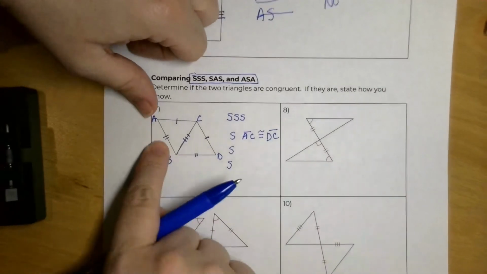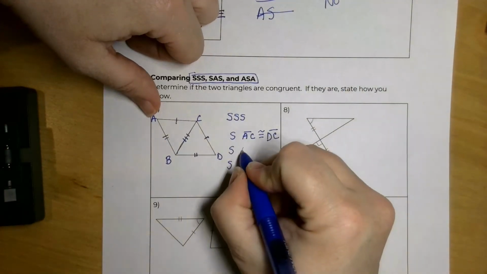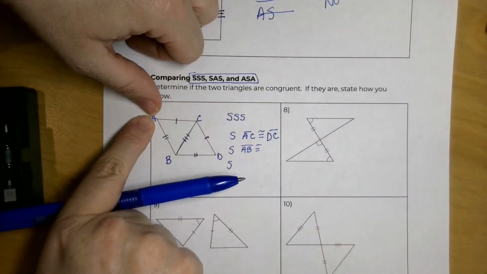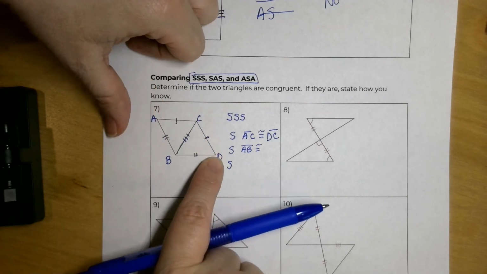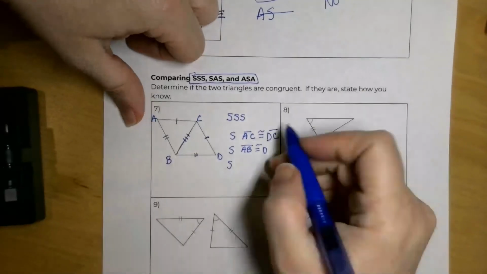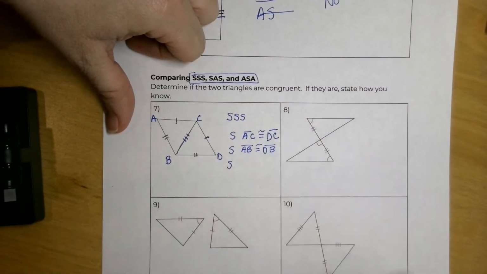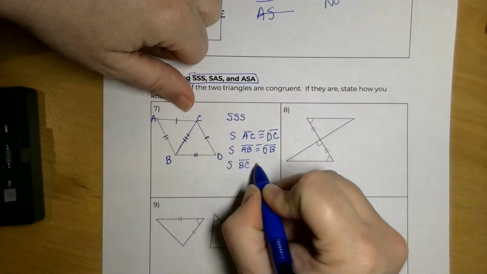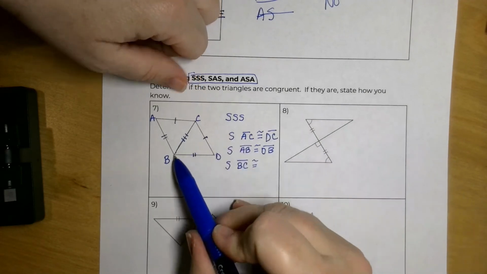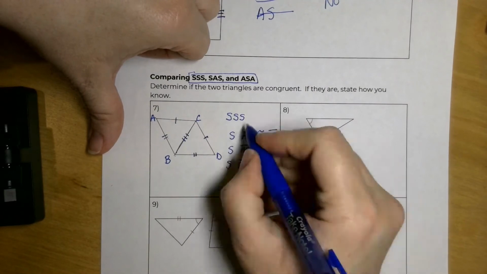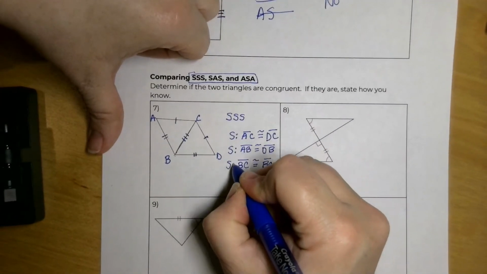The next side, let's do the one with 2 ticks. I'm going to do AB is congruent to, starting at the intersection of the 1 and 2. The intersection of the 1 and 2 is D. And then following the 2 tick side gets me to B. And then the last one would be BC. And let's see, is that congruent? Is it BC also? B being the intersection of the 2 and 3. It is BC here. So there's side 1, side 2, side 3, giving me side, side, side. Okay.